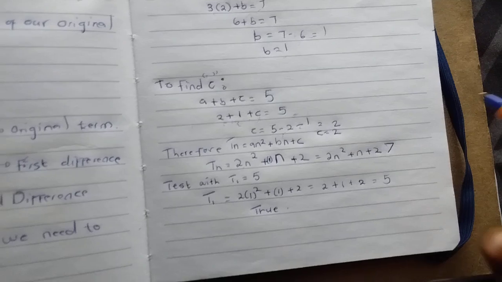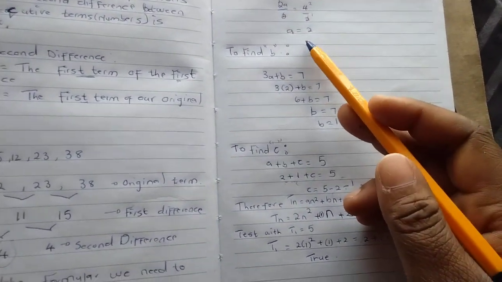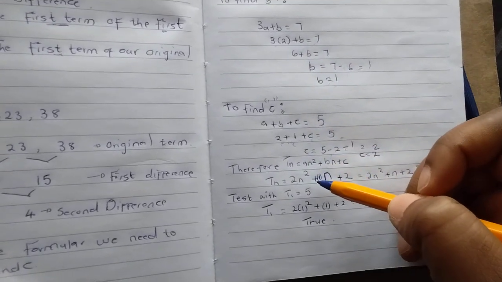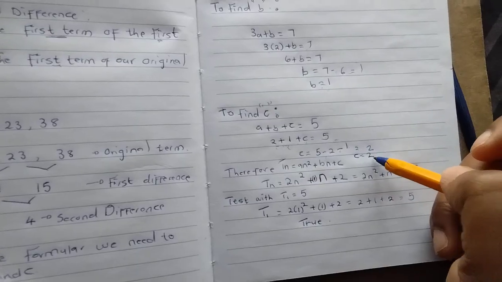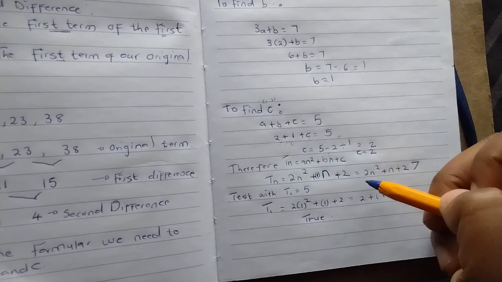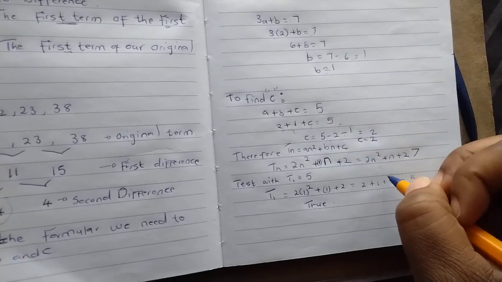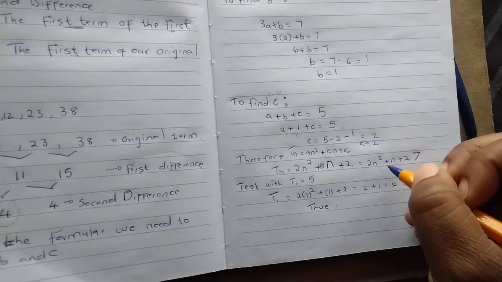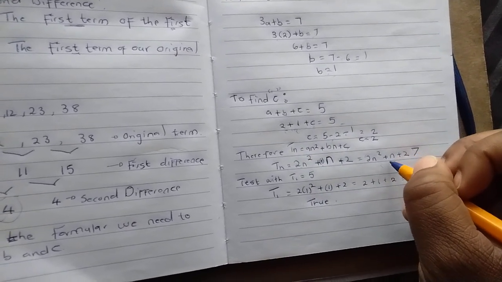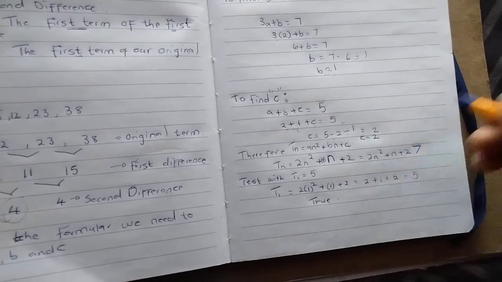So in this case, you insert your a, b, and c. Our a, as we have calculated it here, is 2, and our b, as we've calculated it here, is 1, and our c is 2. So we substitute them. a equals 2 again, b equals 1, c equals 2, right? But since 1 is just 1, we can just write the formula like this, as in 2n squared plus n plus 2. We don't have to write the 1 here, but if you want you can write it still, it's okay.